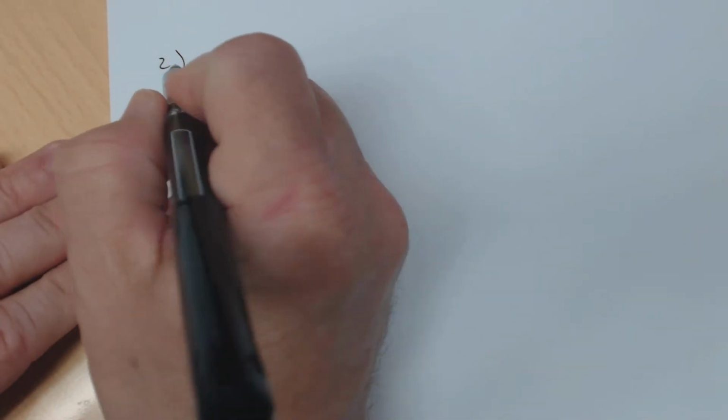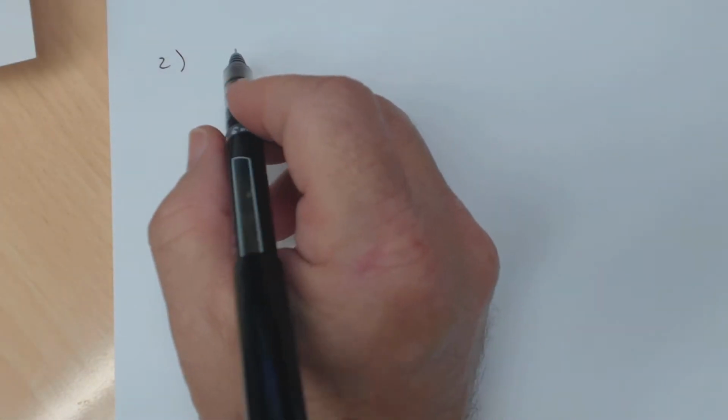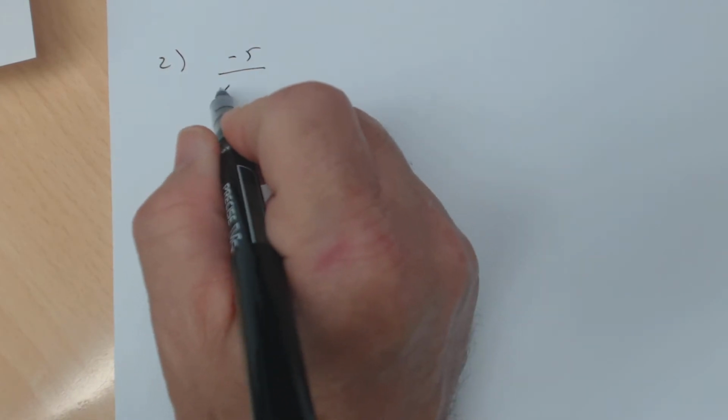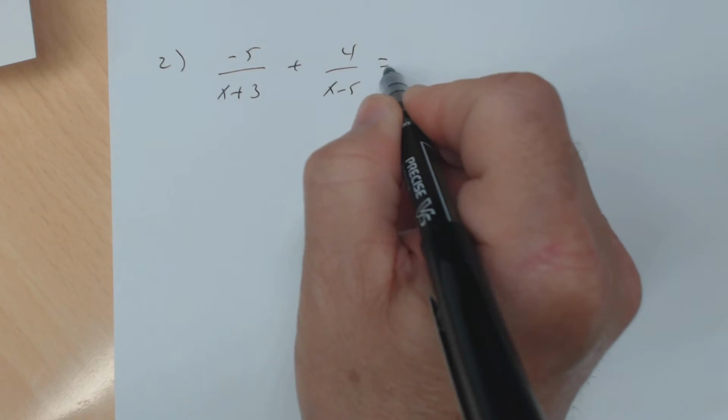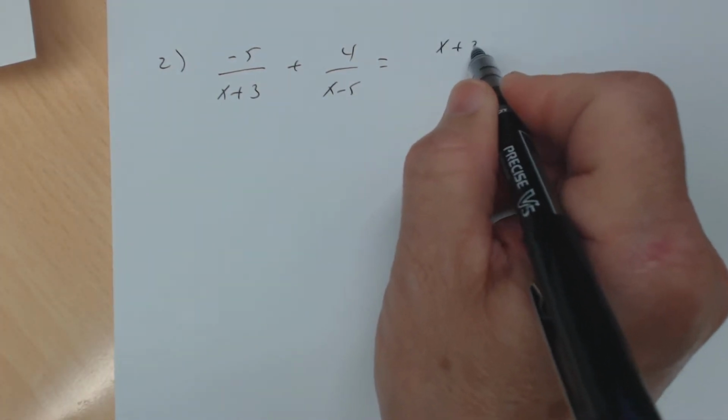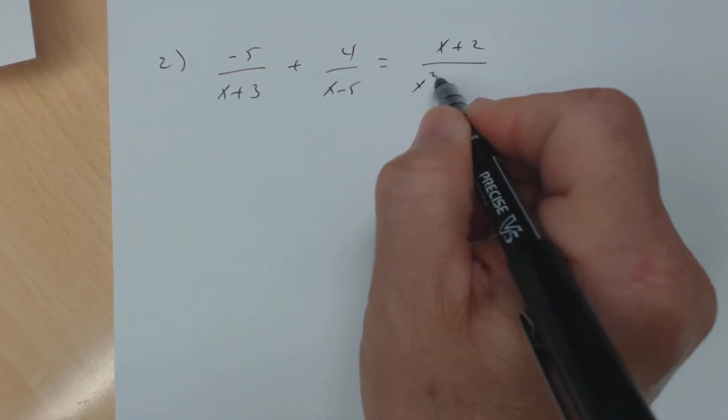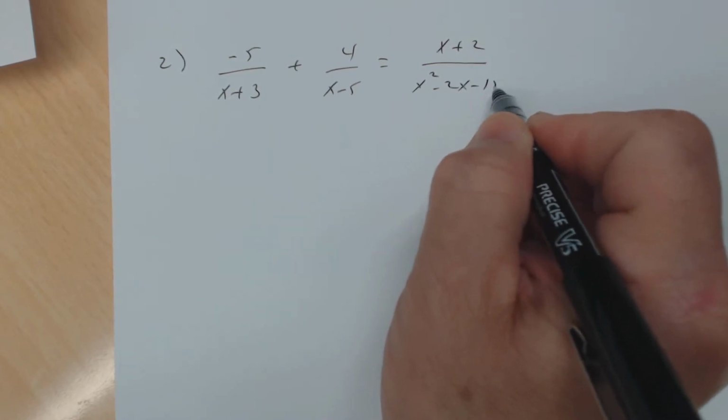Okay, so number 2. Suppose you had negative 5 divided by x plus 3 plus 4 divided by x minus 5, and that's going to equal x plus 2 divided by x squared minus 2x minus 15.